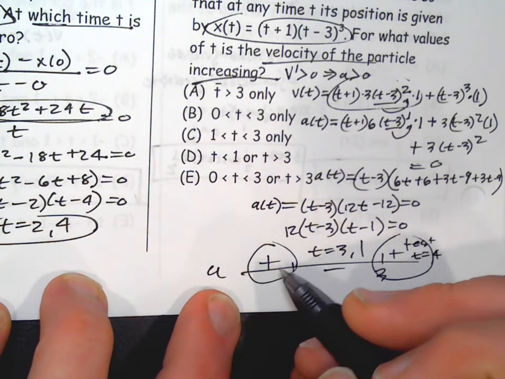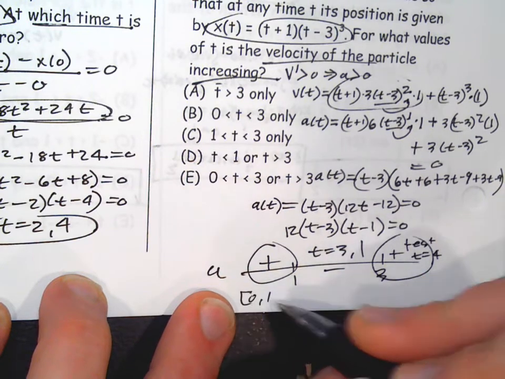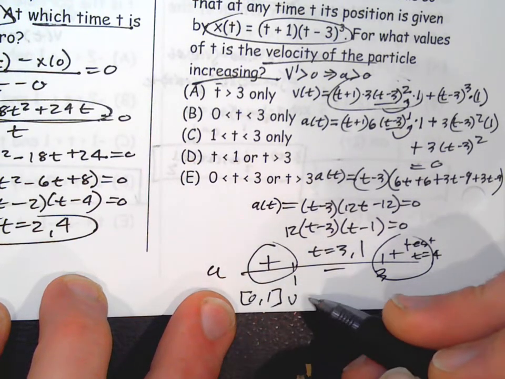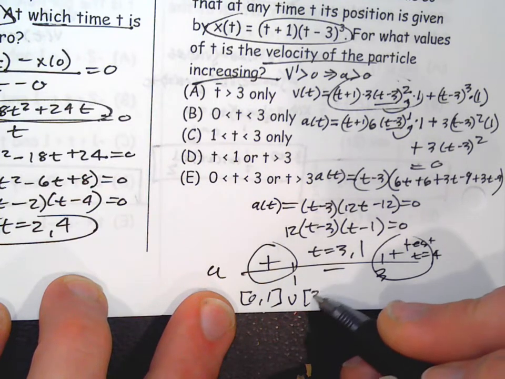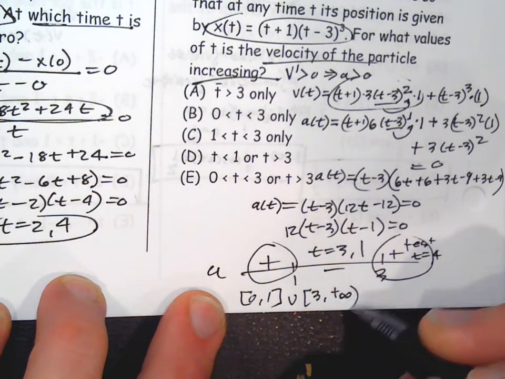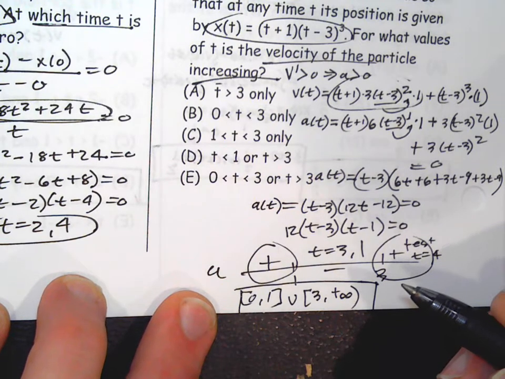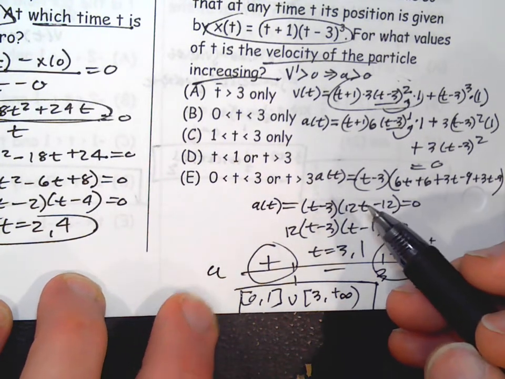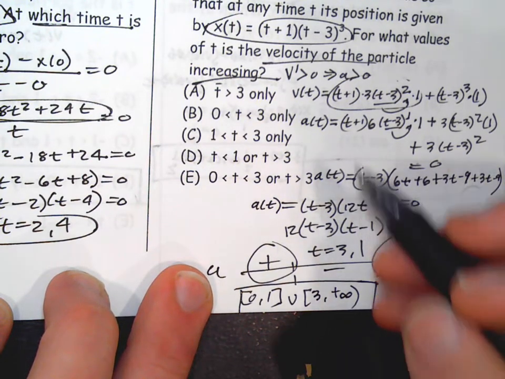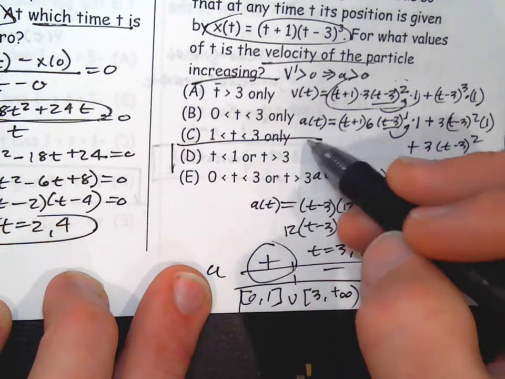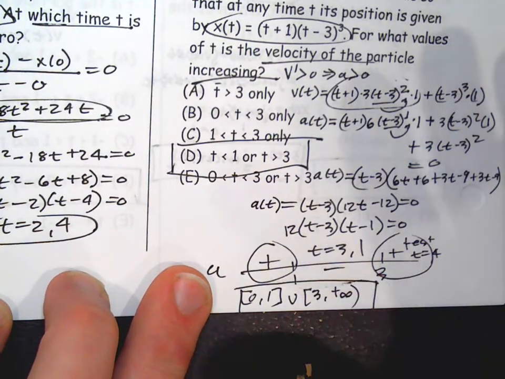If we're only assuming positive times, we'd say 0 to 1, and we would include the endpoints usually because of the word increasing, and 3 to infinity. Or t is between 0 and 1, or t is greater than 3. It sort of ignores the whole negative issue, but that's the closest one.